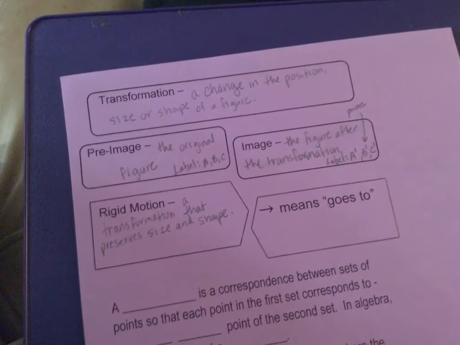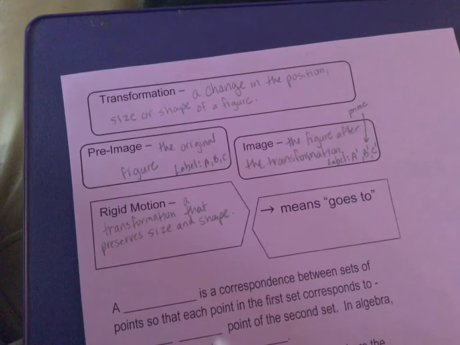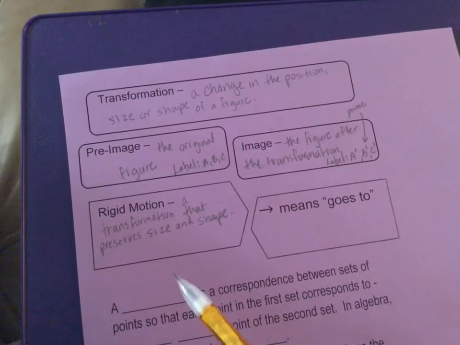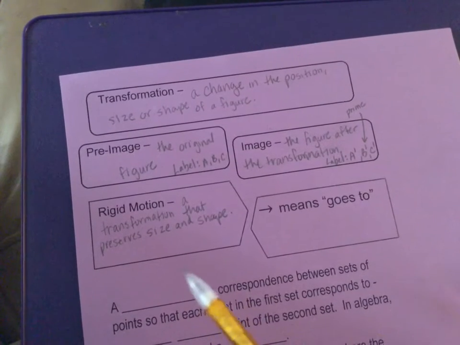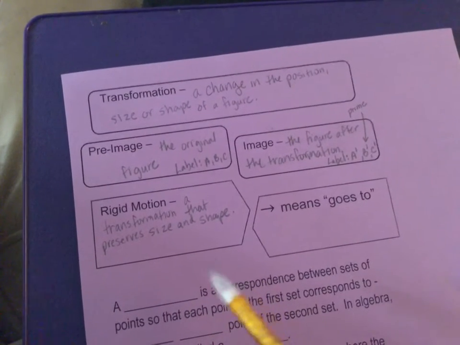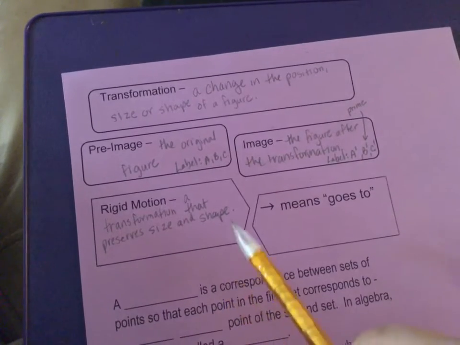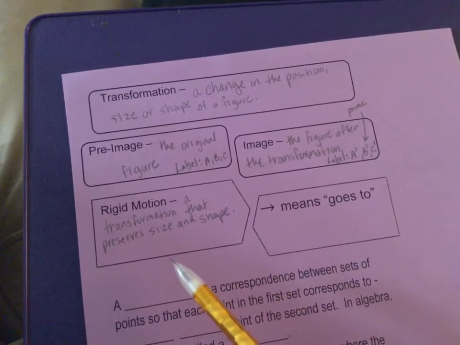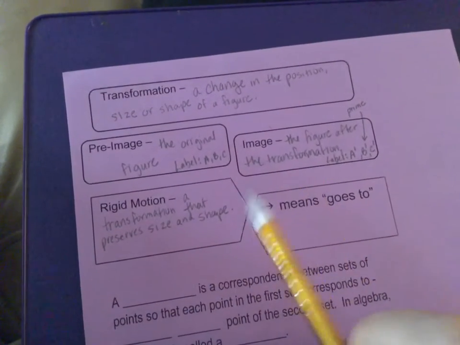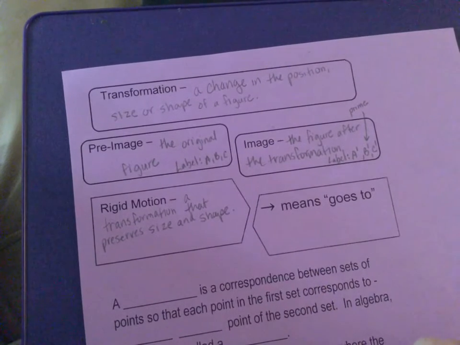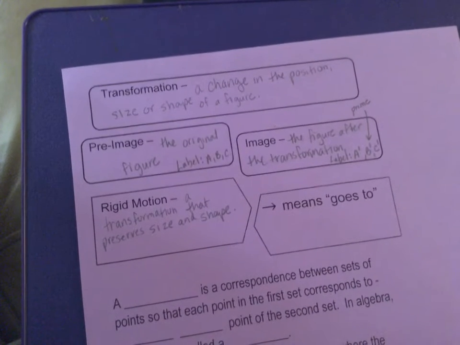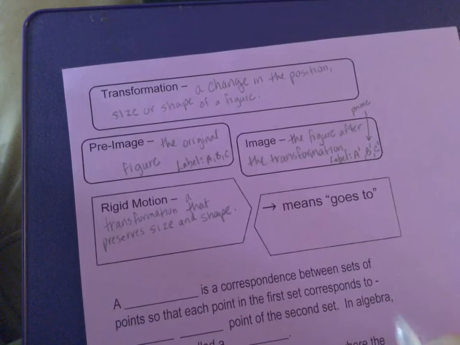So things are going to be looking exactly the same, just it's going to be moved, turned, flipped, something like that. All right. So whenever we're talking about a rigid motion, that's when the pre-image and the image are congruent images. So remember the word congruent, you've heard that in middle school. That means that they have the same size and the same shape.